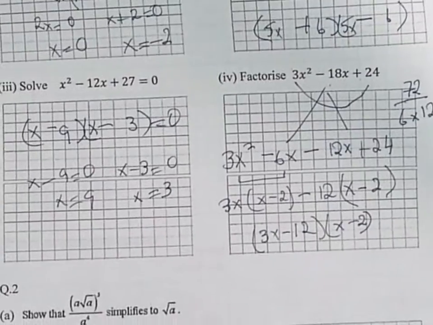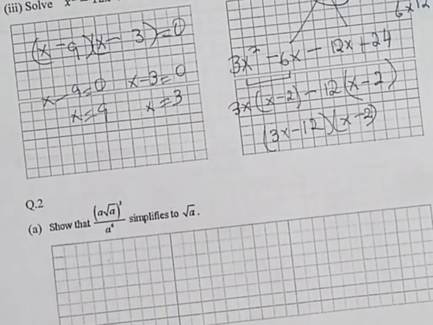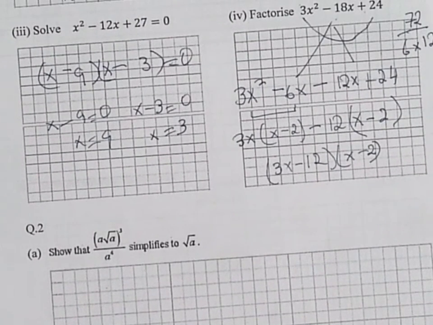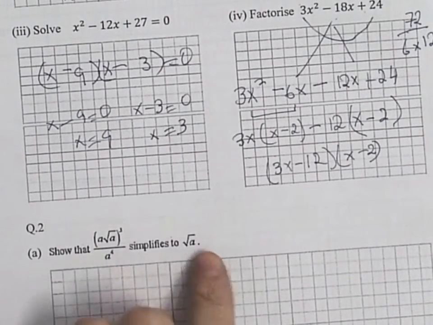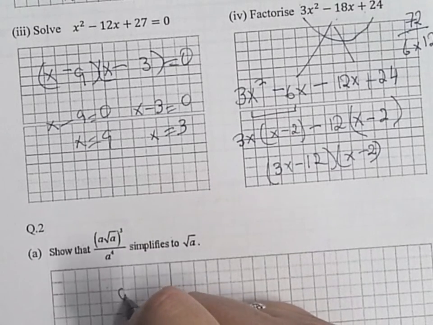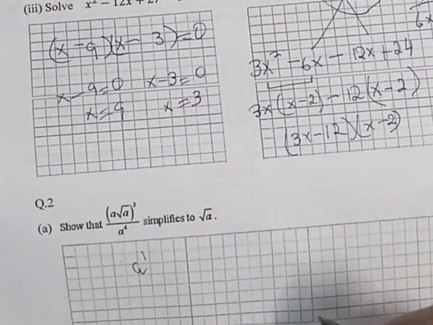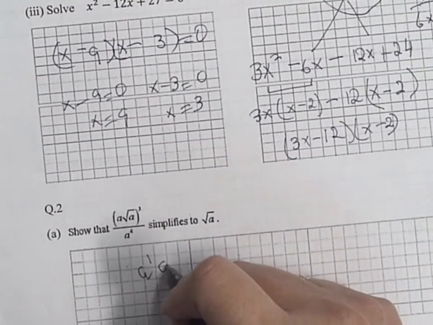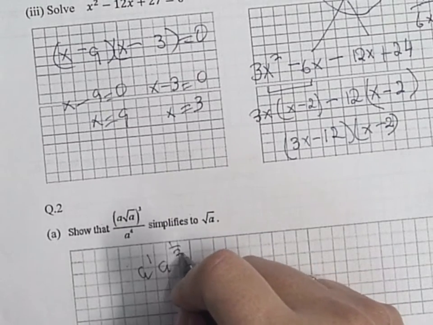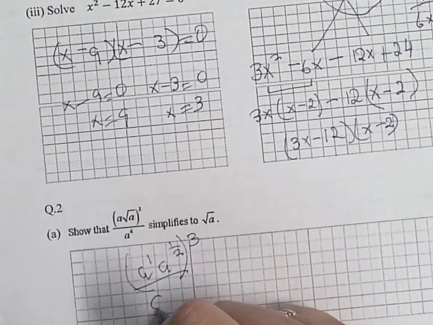Right, next one is show that a times root a to the power of 3 over a to the power of 4 simplifies to root a. Right, a on its own up top is just a to the power of 1. What's the square root of a? What can that be written as? A to the power of a half. All to the power of 3 over a to the power of 4.